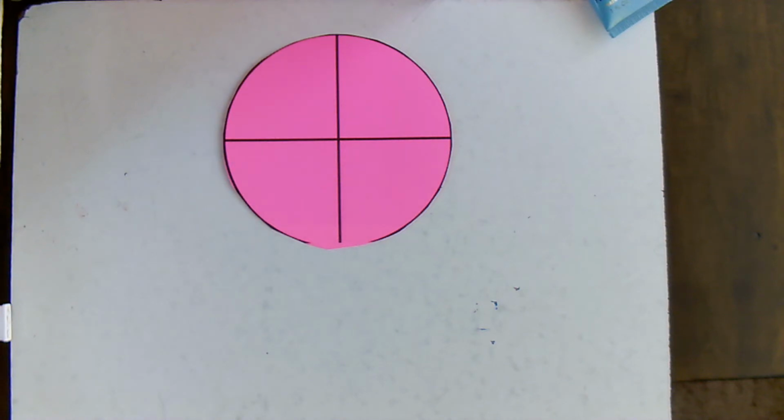Good morning, everyone. We are going to be taking a look at fractions today, and we're going to be doing something a little different with the fractions. We are going to be turning those fractions into number bonds. And so I'm going to review number bonds with you a little bit before we get started.